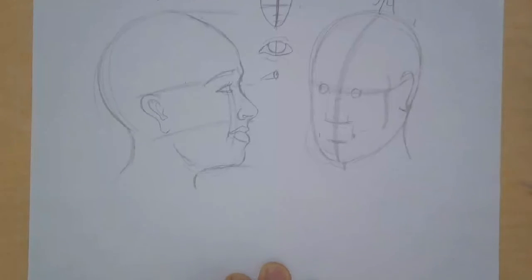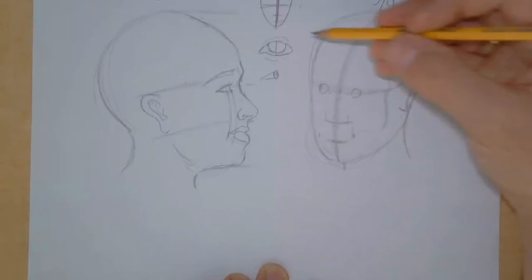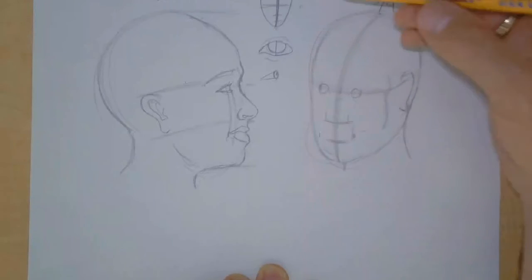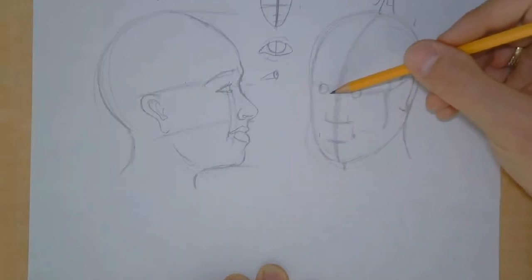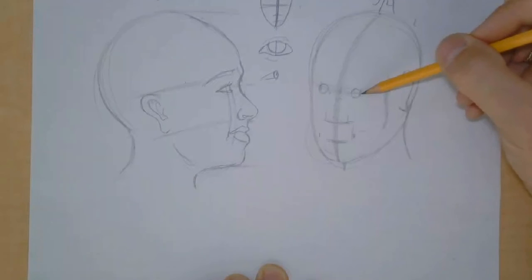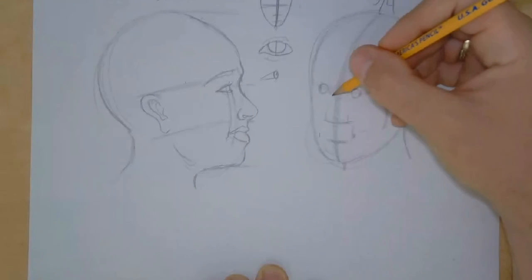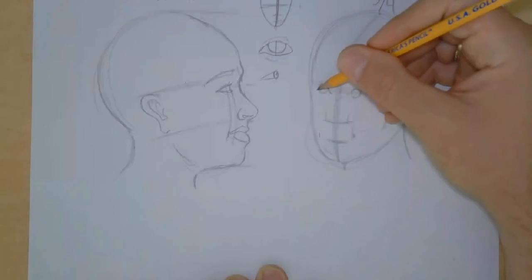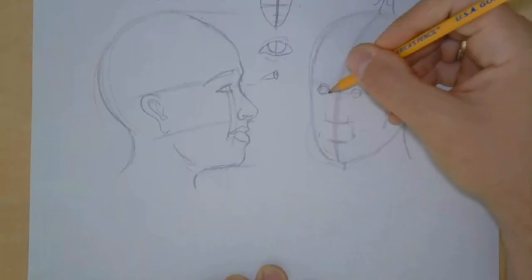Okay? So now when I'm drawing eyes from 3/4, instead of drawing it like this, I have to draw both eyes differently. On this eye, I'm going to see more of the inside of the eye, and on this eye, I'm going to see more of the outside corner of the eye. So this one, I'm actually going to draw the corner a little further in. It's going to cut off the top part of the eye, and I'm barely going to see any on the other side of the eye.